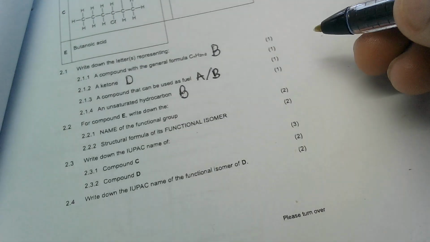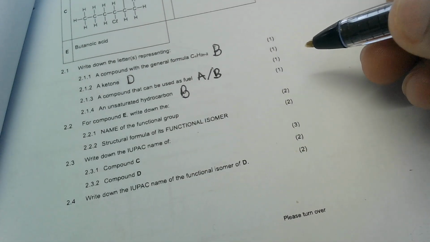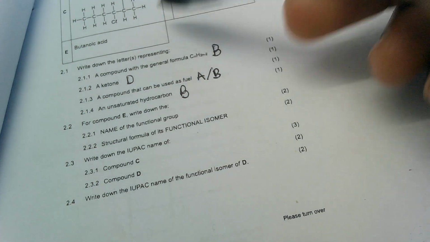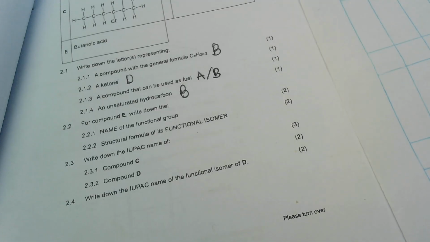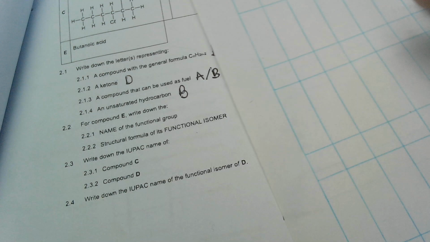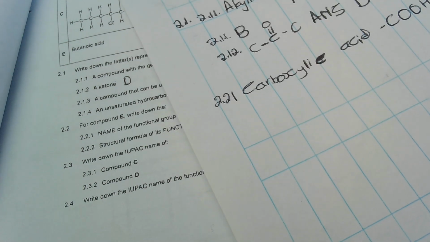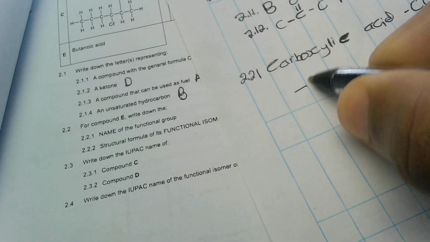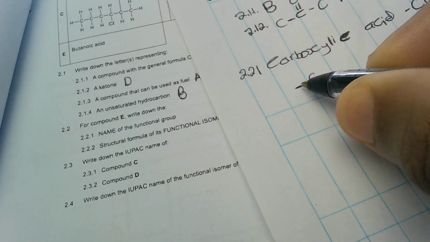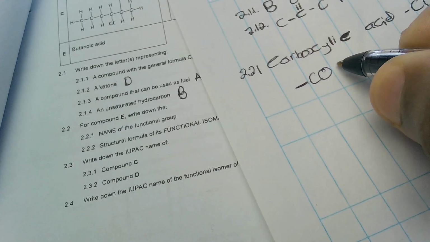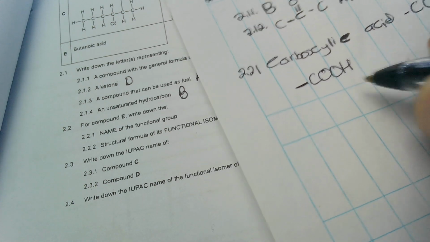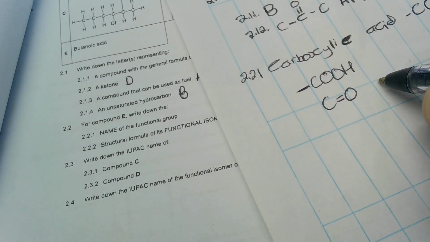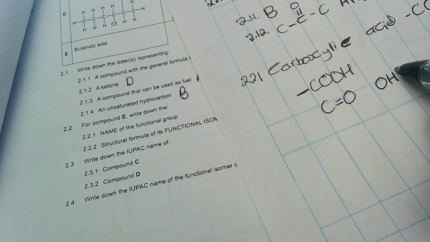Right. Okay, so what's the functional group for compound E? Compound E is a carboxylic acid. So how can I name this thing? This thing has a C double bond O. This is a bond, by the way. So this thing is carbonyl and hydroxyl.